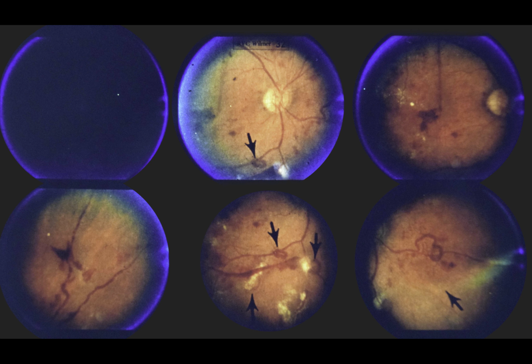Lower center, small arrows indicate venous loops. Large arrow points to retinal neovascularization beneath preretinal hemorrhage. Lower right, note venous loop nasal to disc, retinal neovascularization surrounding venous loop, and marked retinal non-perfusion. Arrow points to obliterated retinal arteriole. In this case, fluorescein studies are not required to document the presence of extensive retinal non-perfusion.